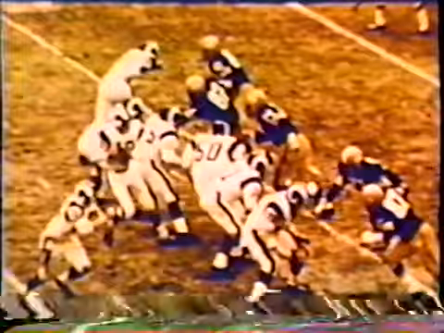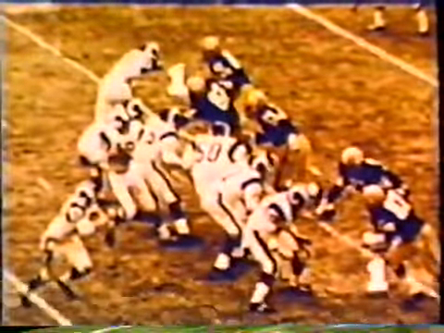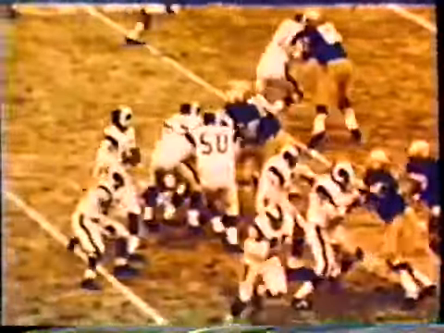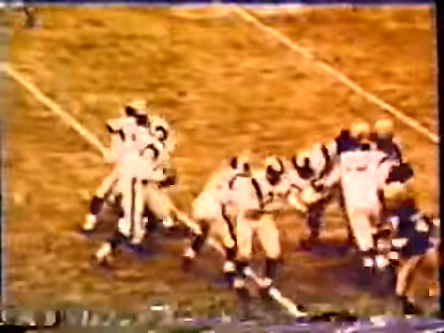Here we have a double twist, with both ends going first, and the tackles cutting behind them. Note how the blocking breaks down, proving how disconcerting the twist can be.